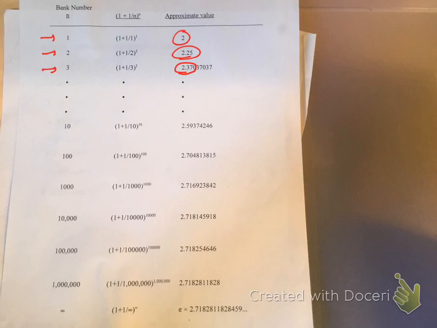So I'm going to get an extra 12 cents or an extra 12%. So I'm going to keep walking for a while. So if I go to the 10th bank and I calculate that, I'm going to have $2.59 with some money left over. So if I go 90 more banks and I go to the 100th bank, I'm going to have $2.70. So that's an extra, what is that, 11 cents?